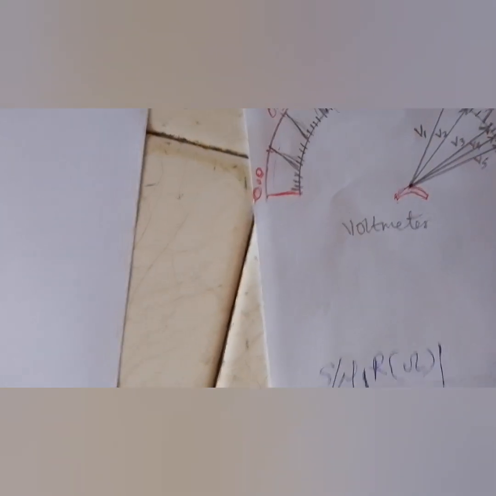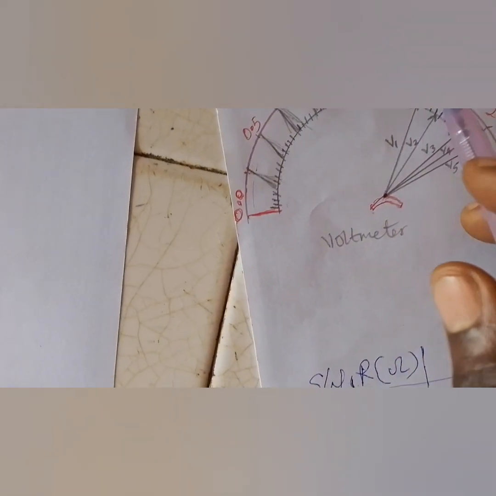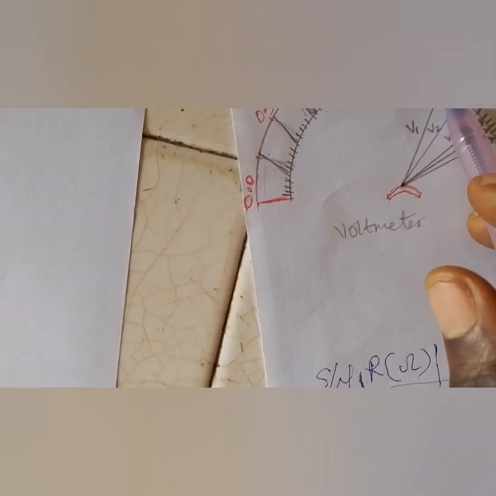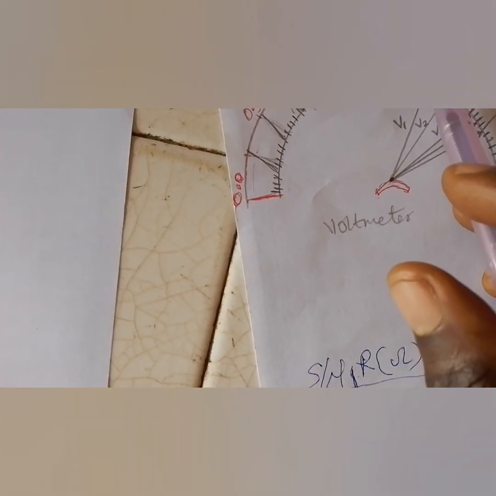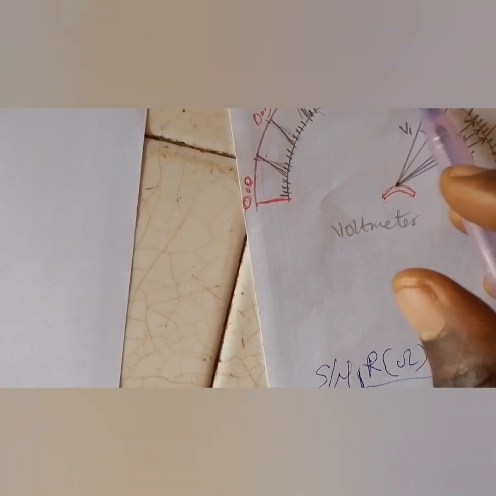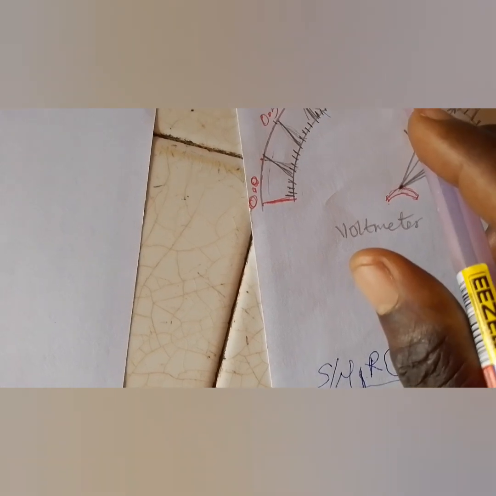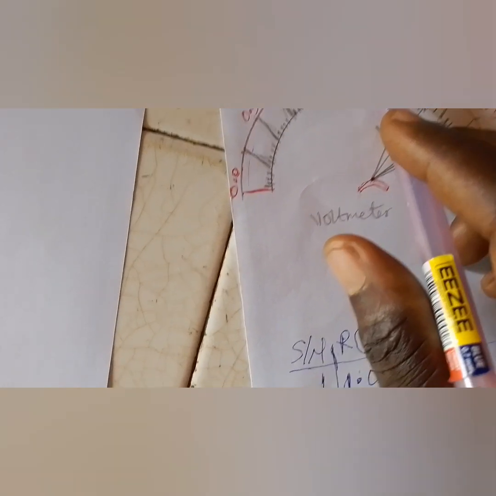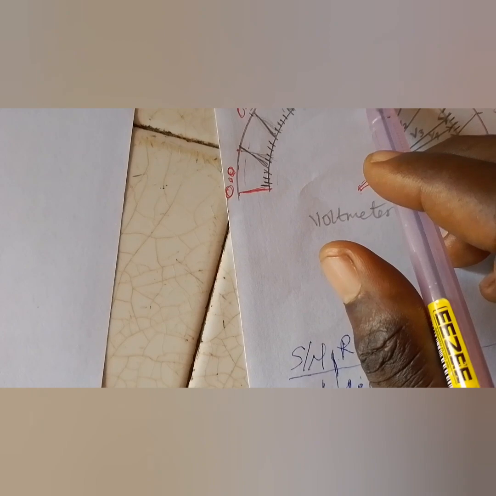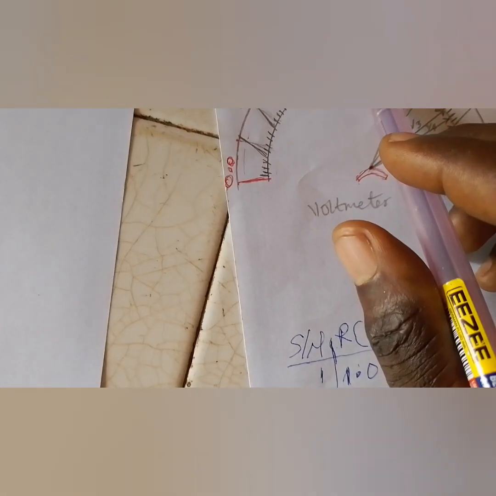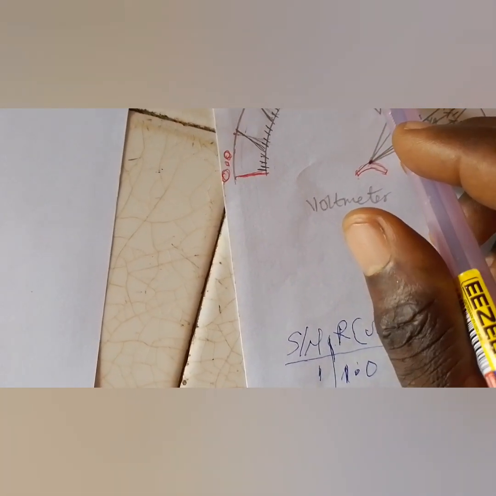Yes. So 2 lines is 0.01. So we can say 0.01. This is 0.1. This is 0.6. You can say 0.5. Then 1, 2, 0.6, 1, 2, 0.7.